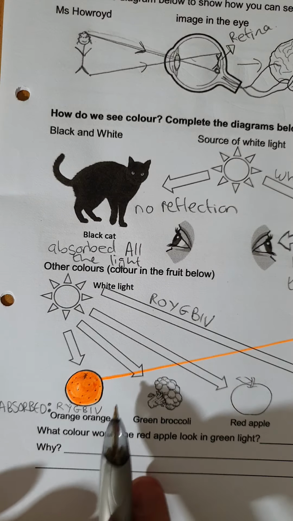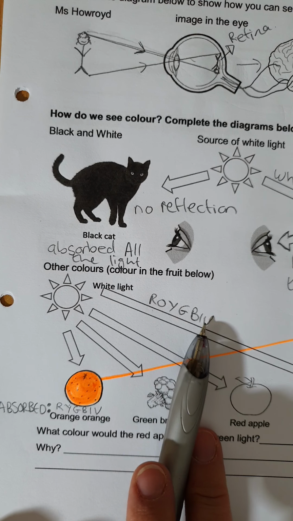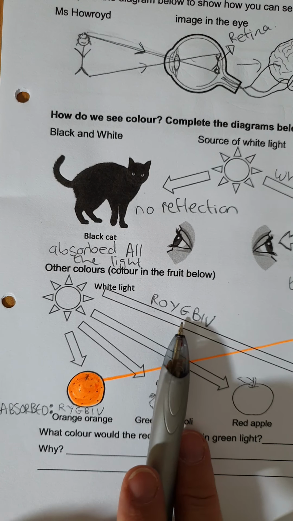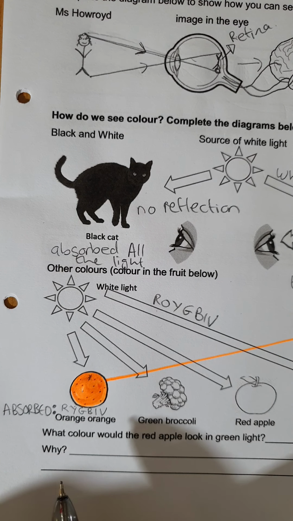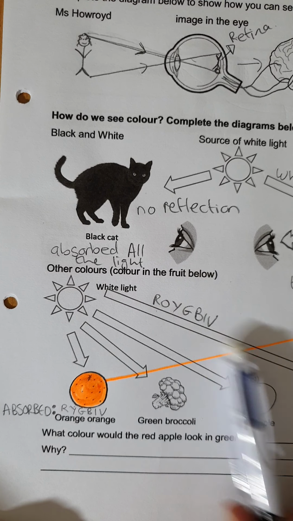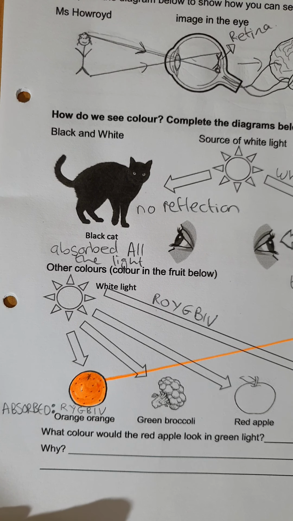Now, obviously, you get combinations of these to give you all the different types of colors. You can have a little bit of red with a little bit of green maybe being bounced off, and you'll see a different shade. So we don't just get those 7 colors, we get millions of other combinations.